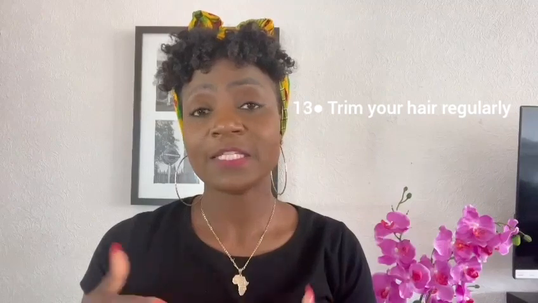So 13, trim your hair regularly, because split ends are very common in high porosity hair, and the problem with split ends, if left for long, is that split ends can travel up your hair, so then it can cause damage to the healthy part of your hair, your new growth. So try and trim your hair regularly.